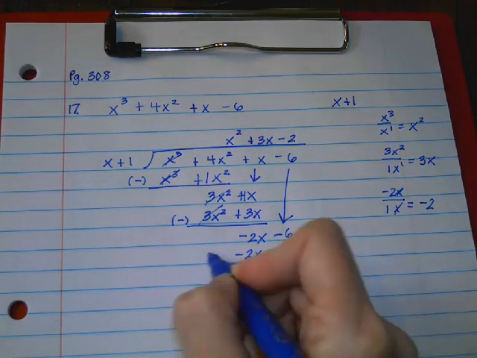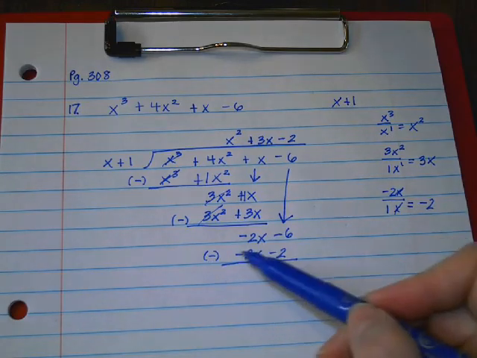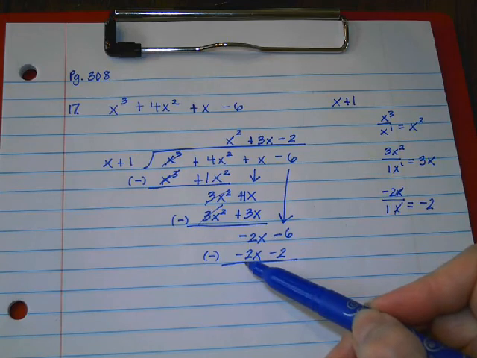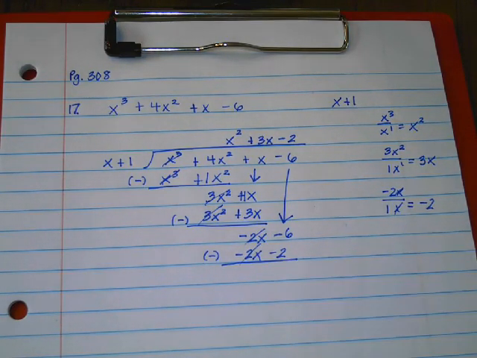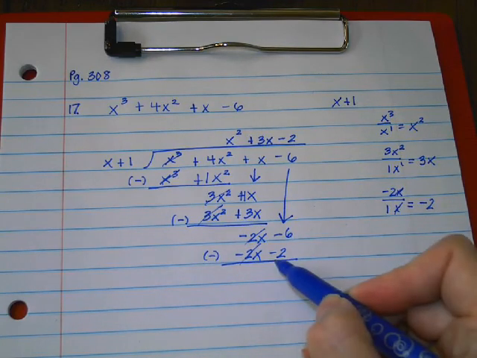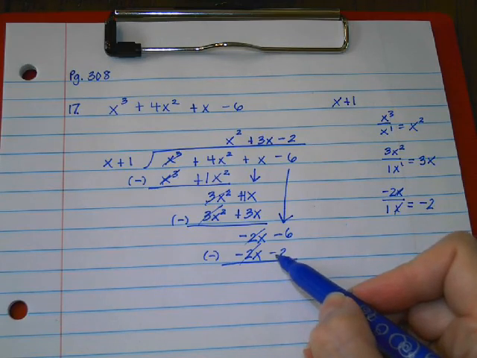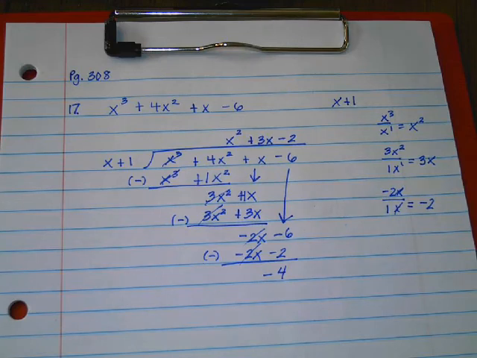All right, we're going to go ahead and subtract. So negative 2 minus negative 2, so minus minus makes a positive, so that's like negative 2 plus 2, which is 0, so these guys cross cancel each other out. Then we have negative 6 minus 2, so that minus minus makes a plus, so negative 6 plus 2 is a negative 4. Is our remainder 0?